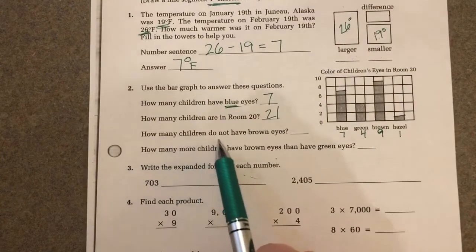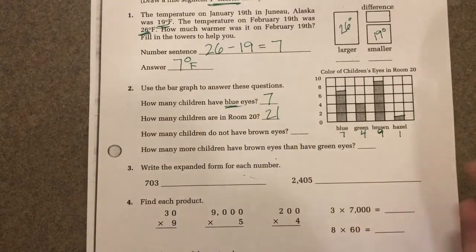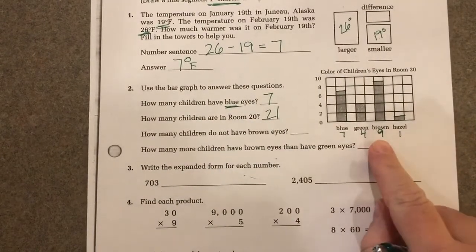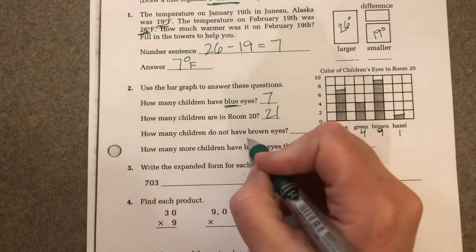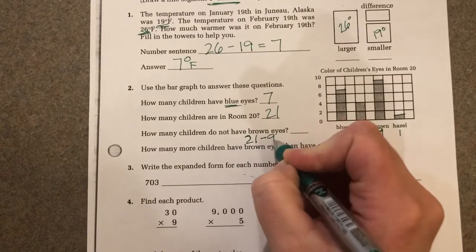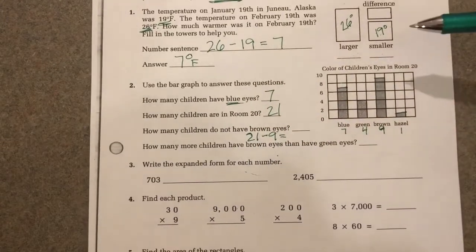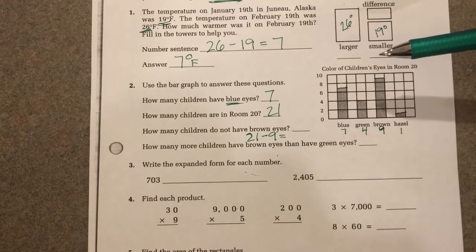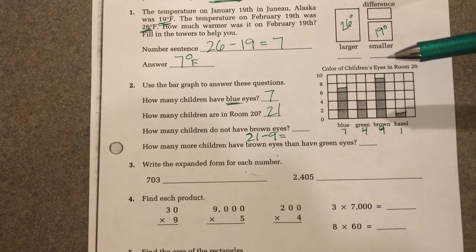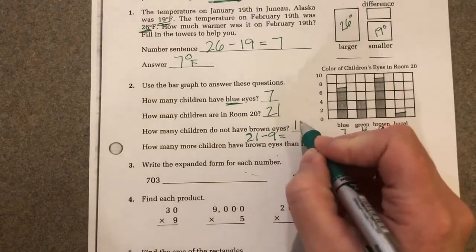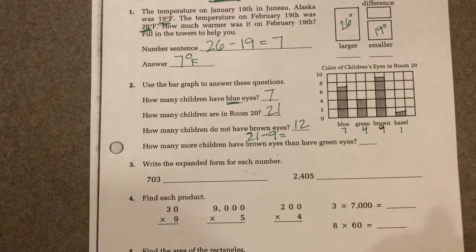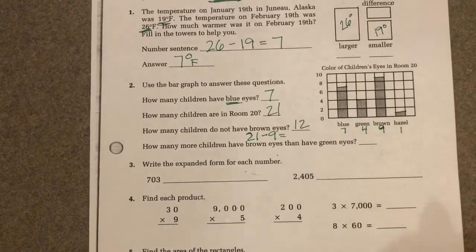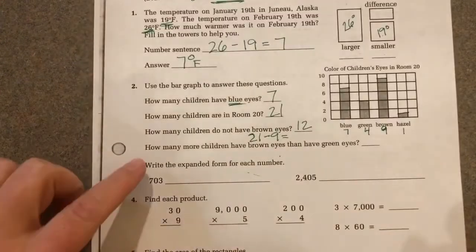How many children do not have brown eyes? So we're going to go 21, but we're going to take out the brown eyes. We're going to take out 9. So that'll be 21, take out 9 is, gosh, it's too late for me to think. 12? Is that right? I'm pretty sure that's right. Well, 21 take away 10 would be 11. So 21 take away 9 must be 12.